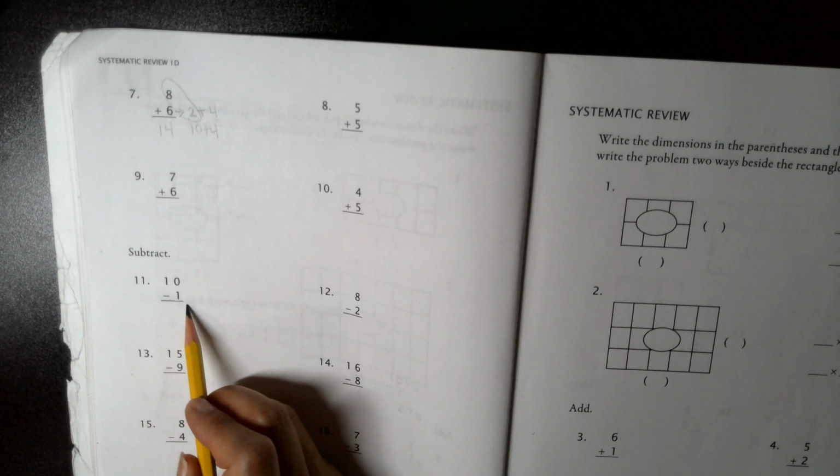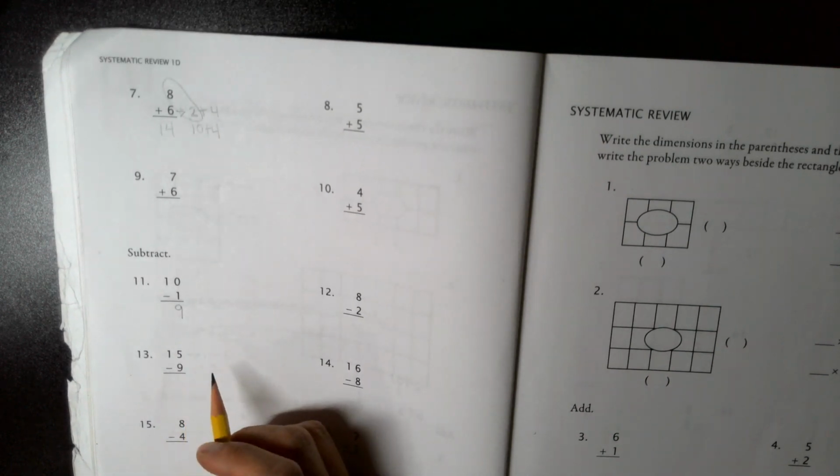So that's the way to do it for addition, where you make a 10 and then you add with a 10. And then the way to do it for subtraction, as you can see, if you look at number 11, 10 minus 1, that's very easy to do because you're just subtracting 1 from the 10, and subtracting from 10 is easier. Okay. Now if we come down here, this is a bit harder. 15 minus 9, that's harder because we're subtracting from a double digit number. It's not a 10. It just makes it a little bit harder.